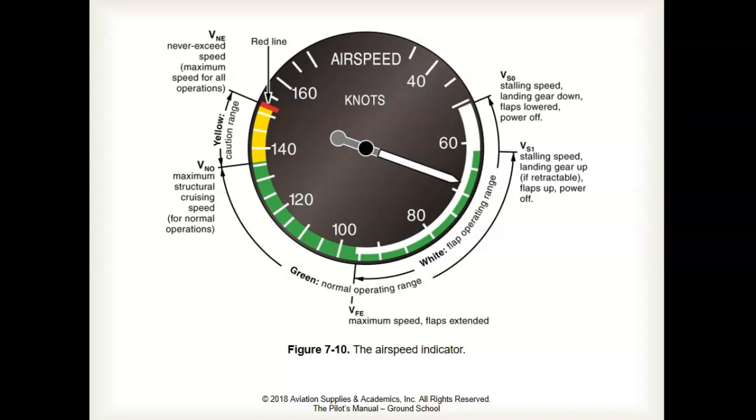In other words, your landing gear is down, your flaps are lowered. At the bottom of the green arc, or in other words, at the lowest airspeed on the green arc, you have VS1. VS1 is the stall speed with the landing gear up, flaps up. In other words, that's the stall speed in the clean configuration.